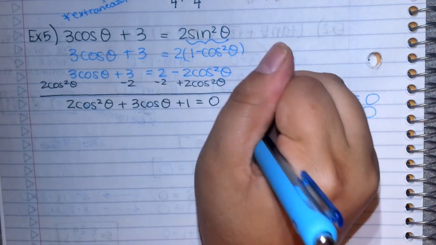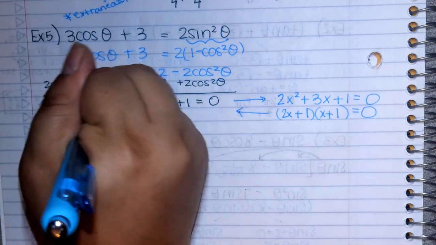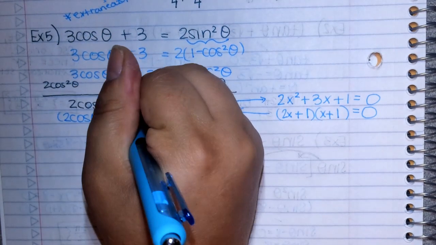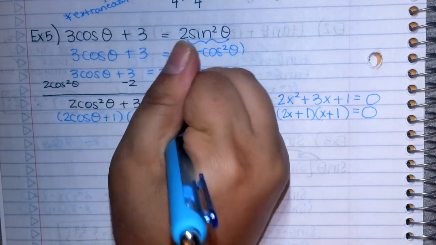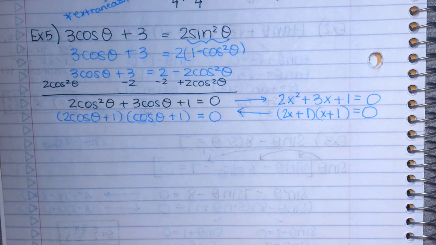Now go back and substitute in what this time? Cosine. And don't forget your equal 0. And I'm going to let y'all finish this one on your own. Go.